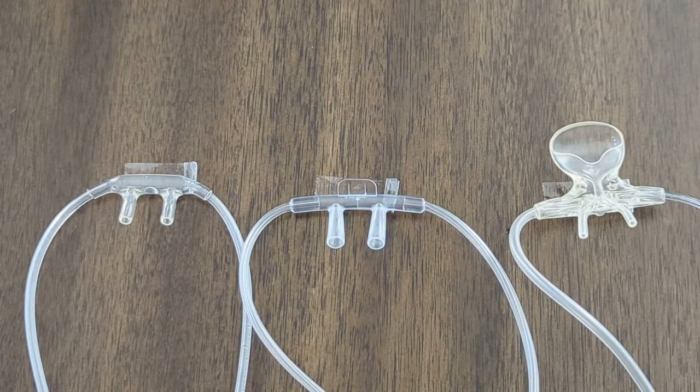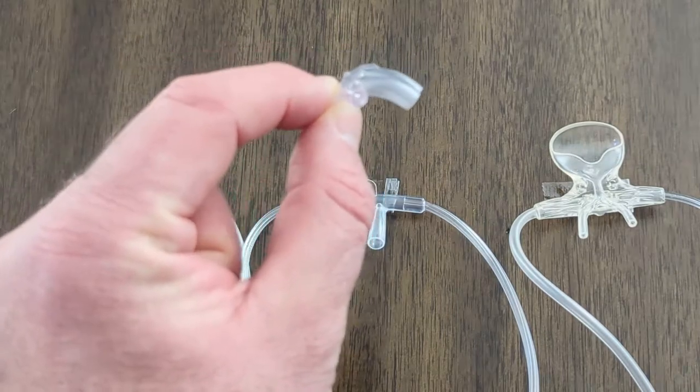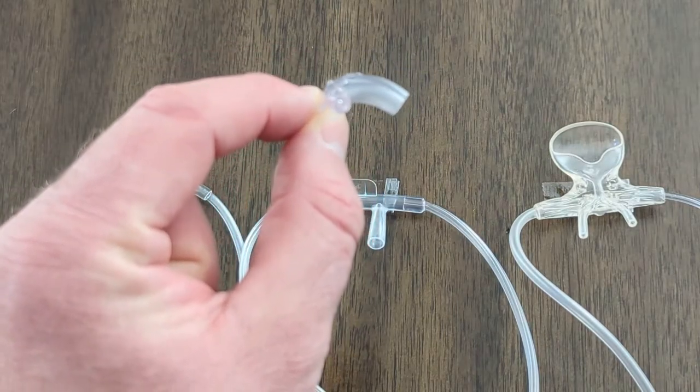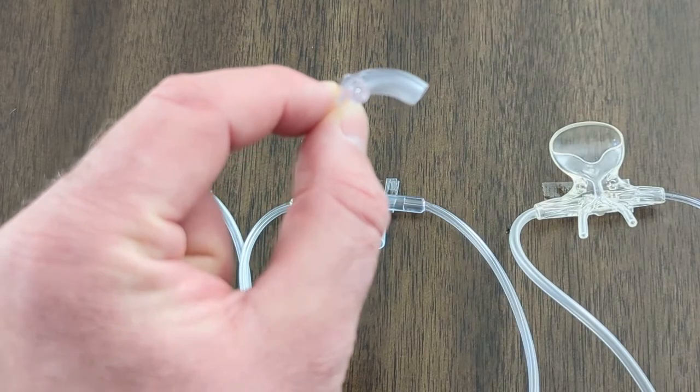The last thing is, I keep saying straight prong. Yes, there are different types. This is a curved prong. The purpose of this is to direct the oxygen flow towards the nasopharynx.